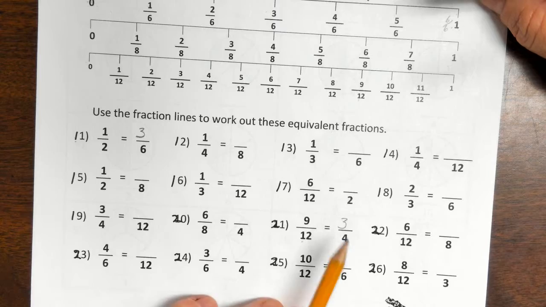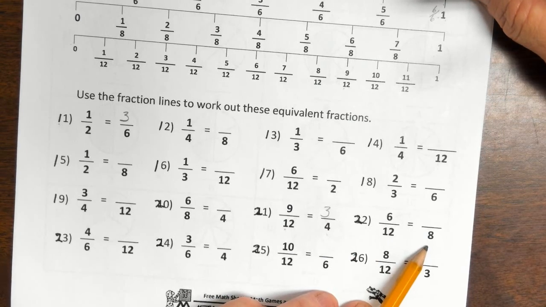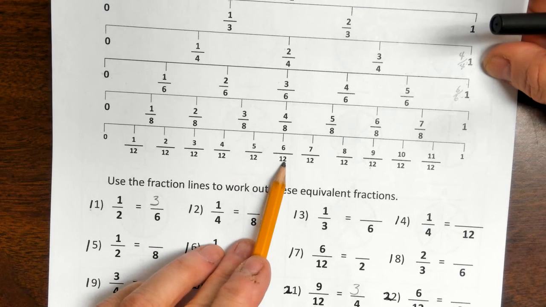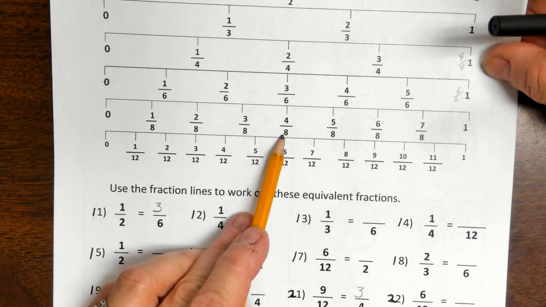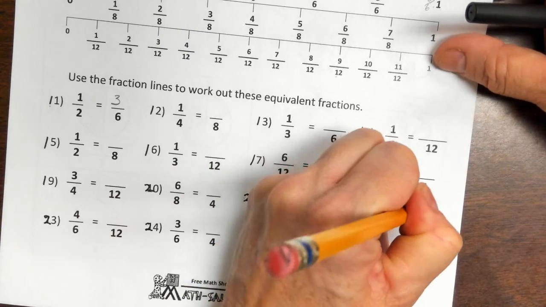If you want to do one more together, 6/12 equals how many 8ths? Well, where is 6/12? Well, here is 6/12. The 8ths is right above that, so that would be 4 8ths. Okay?